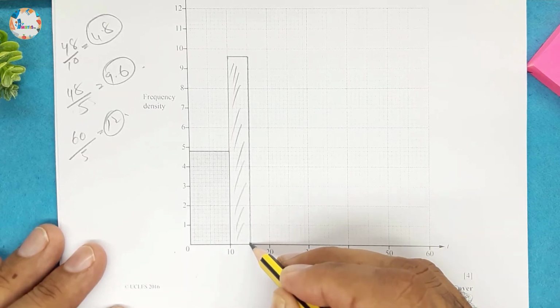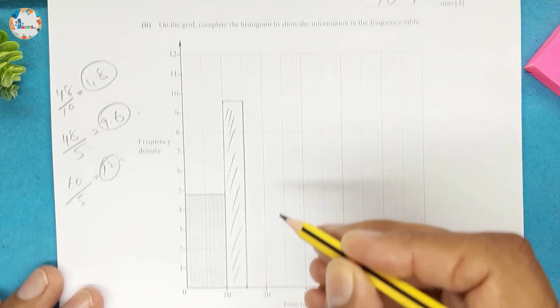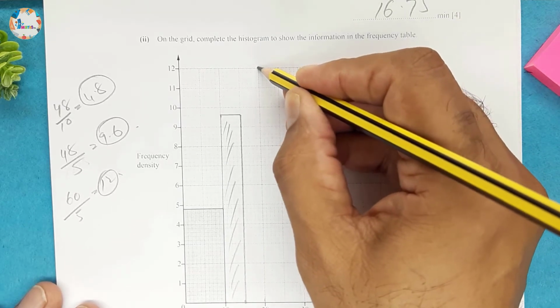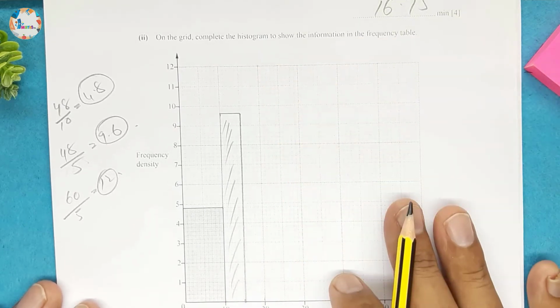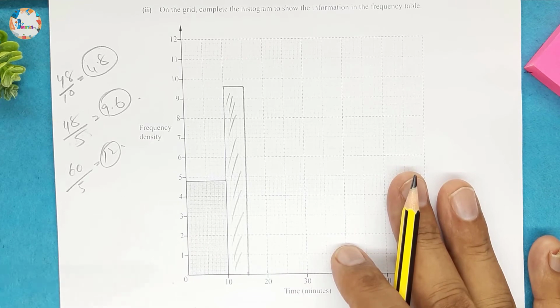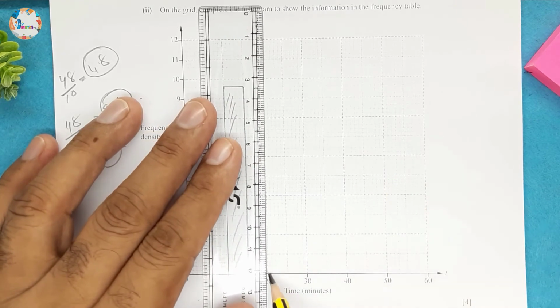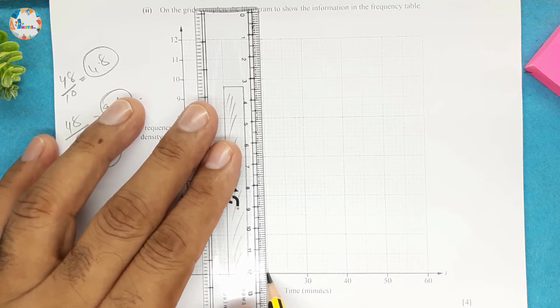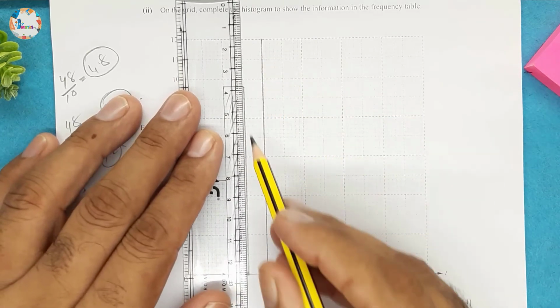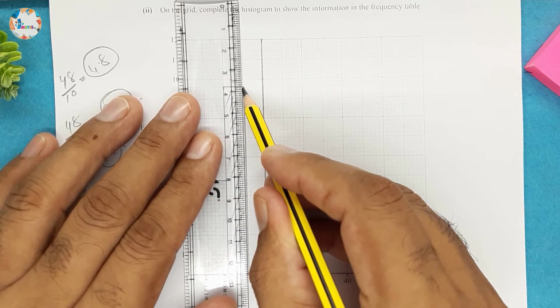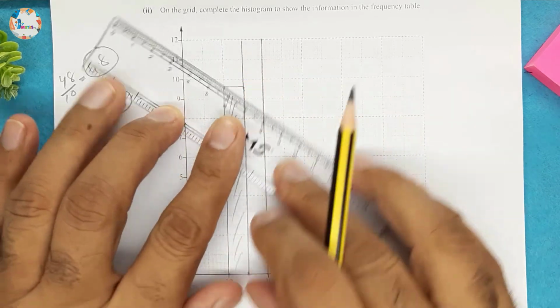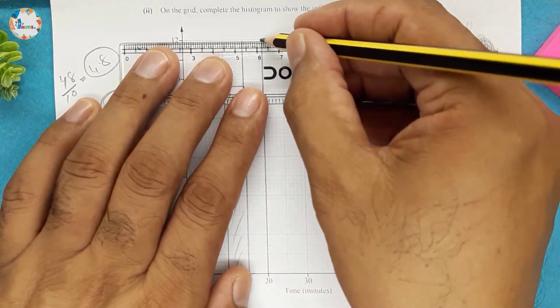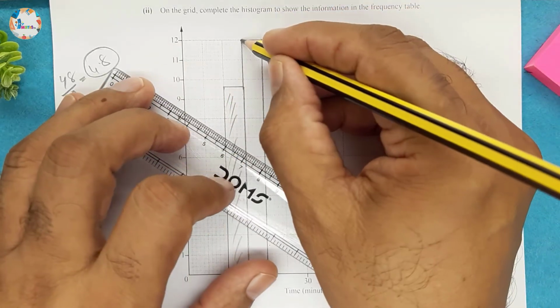So 15 to 20 will be this much, and 12 will be up to this one. So we can draw this bar. This will be up to 20, and the maximum height will go up to this one. So this second line and the top also we have to draw, this bar also.